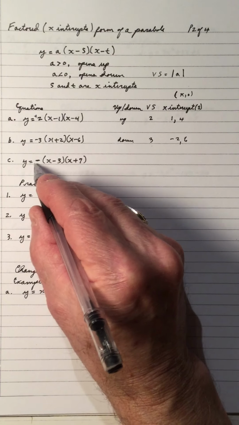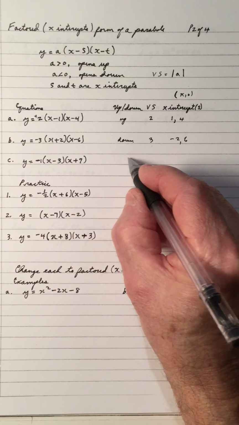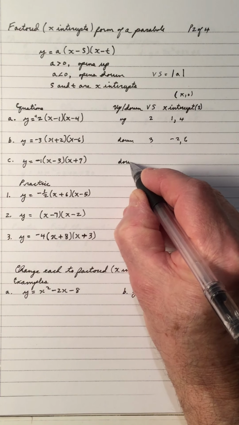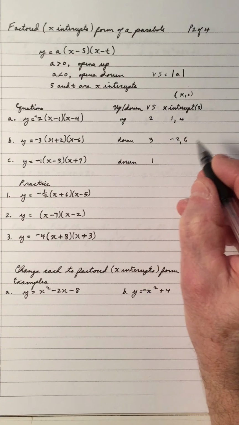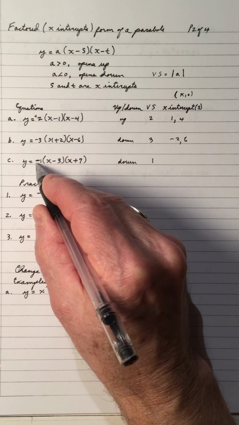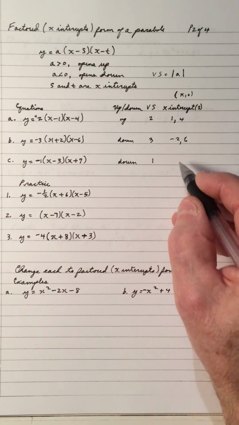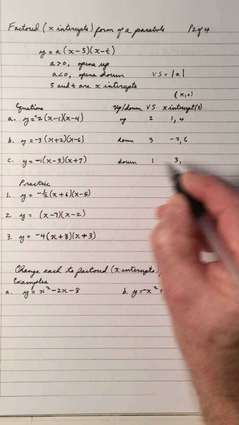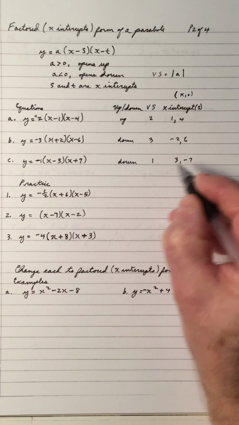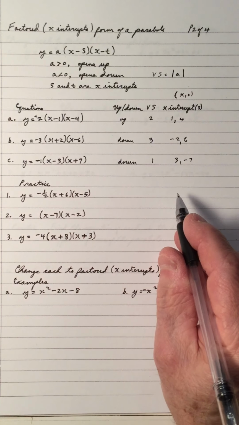C, because it's a negative 1 understood, it opens down. And the vertical stretch is 1. If there's no number in front here, it's understood to be a 1. And the x-intercepts are 3 and negative 7. Notice again, opposite of what's in the bracket.